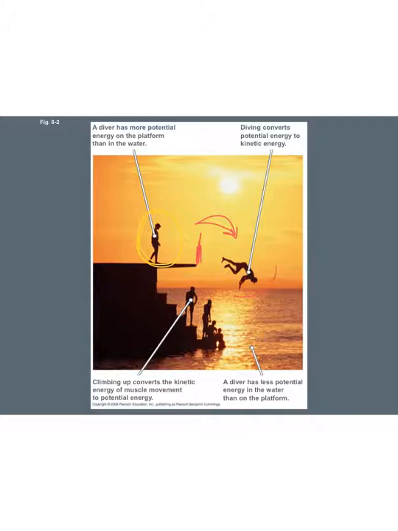Once he jumps and is flying through the air, that potential energy has been converted to kinetic energy, because now he's moving, and that is the energy of motion. Once he hits the water, he has less potential energy. He's still probably moving, but he has certainly less potential energy than he did at the top of the platform.